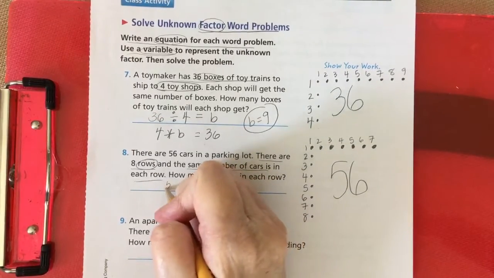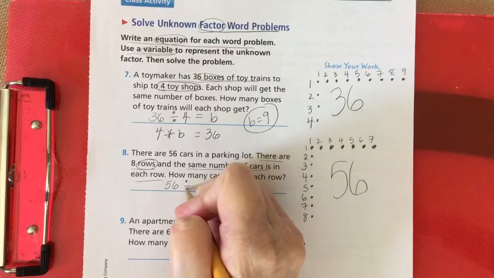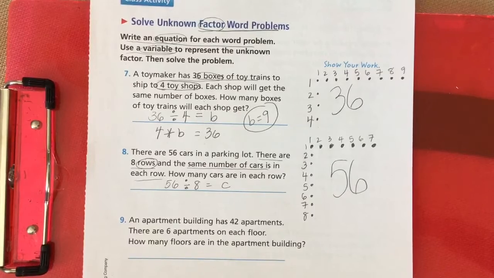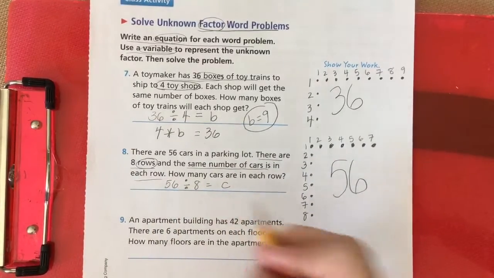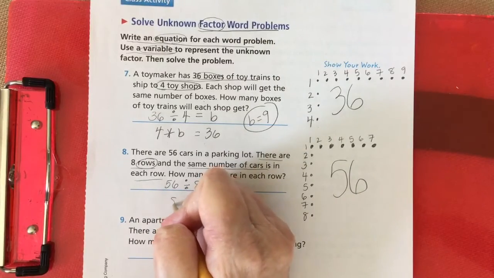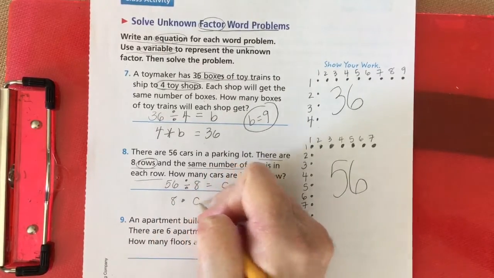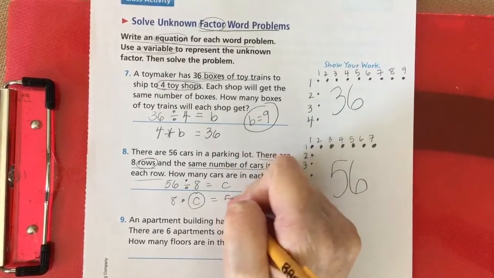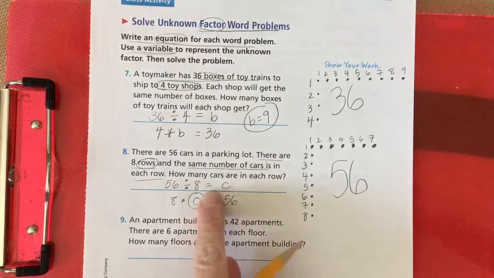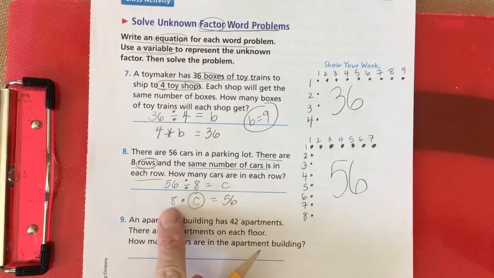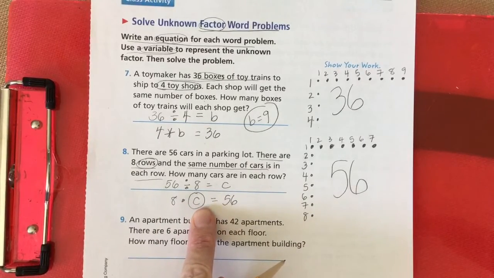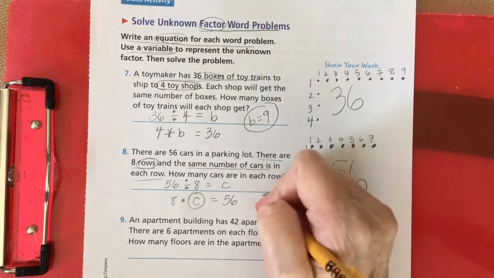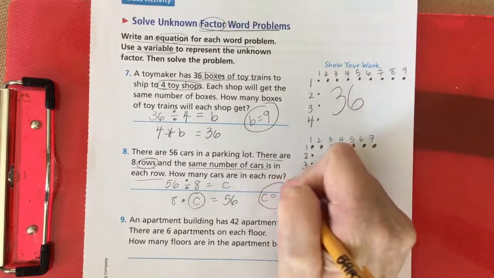So we took the 56 and we divided it by the 8 rows, and that left us the number of cars in each row. Another way we could write this equation would be to say that there were 8 groups of cars. And all of those 8 groups of cars is 56. And remember, boys and girls, why we would circle that? Because it's 8, that's how many are in each group, right? So we solved for cars. How many in each row? 7. Okay?